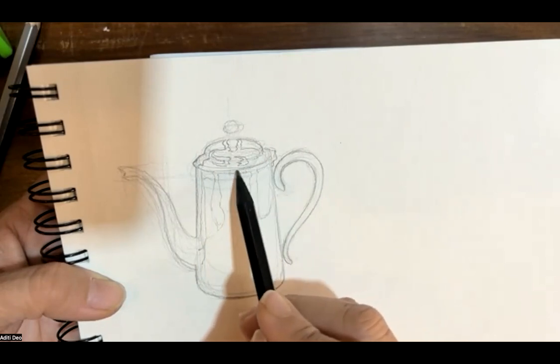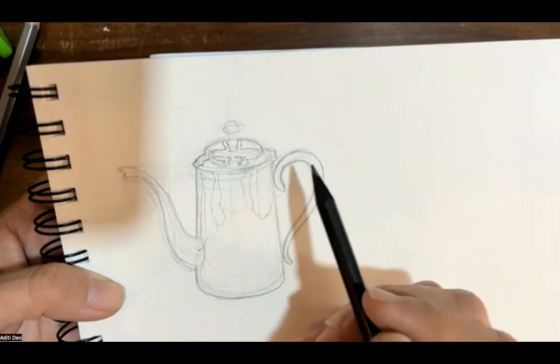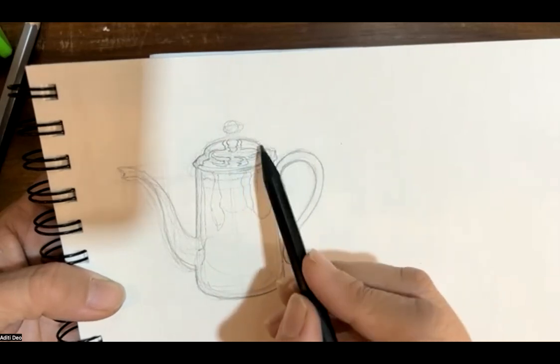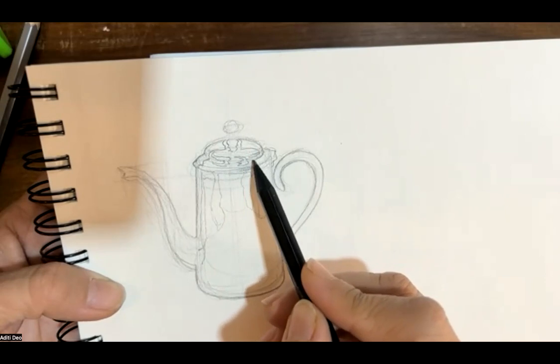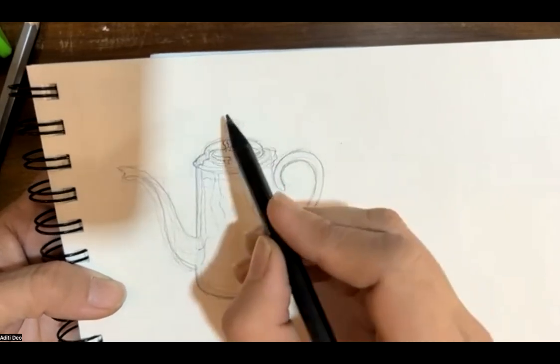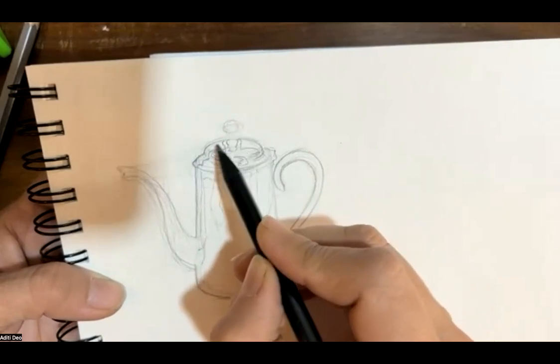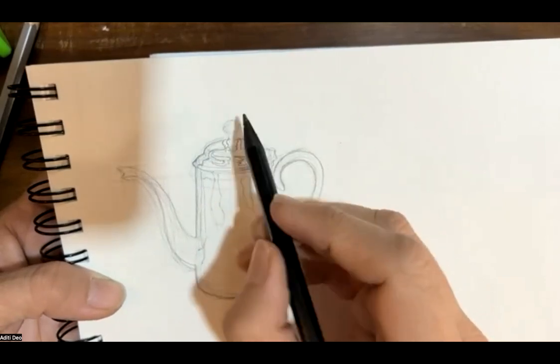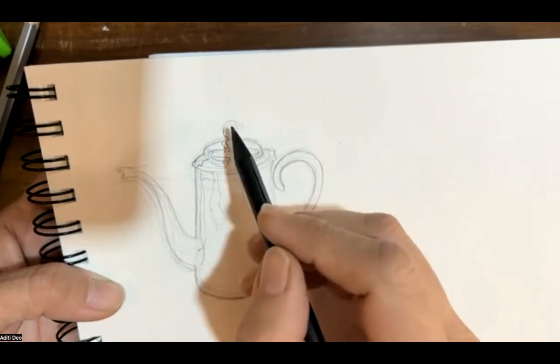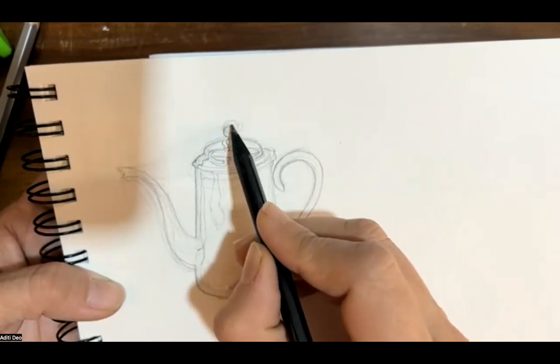And then there's a dark patch here. So do try to see these things, why a certain shape looks a certain way.